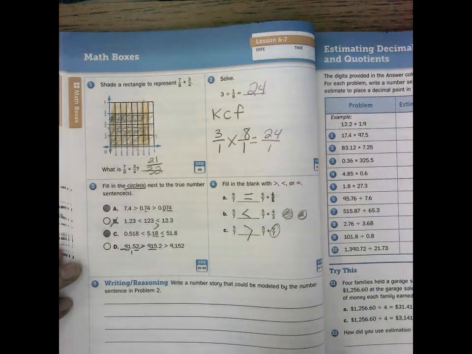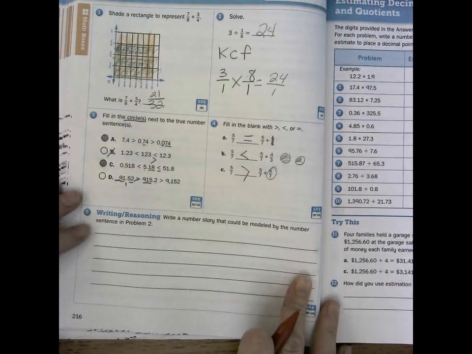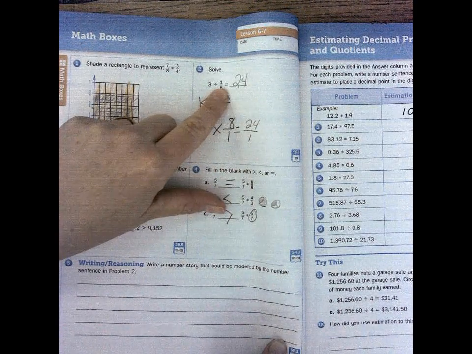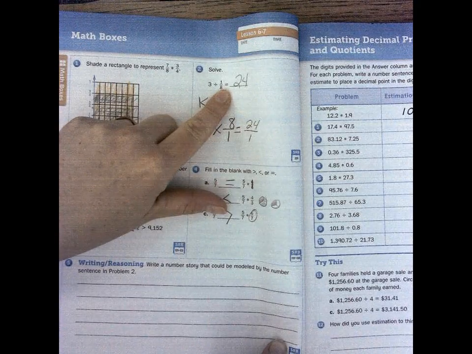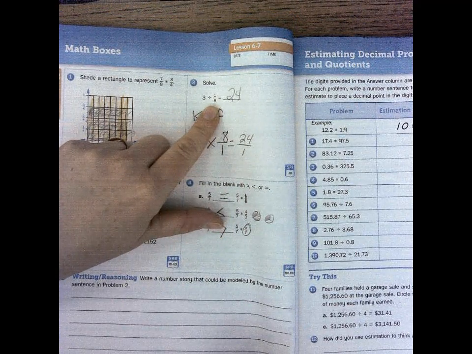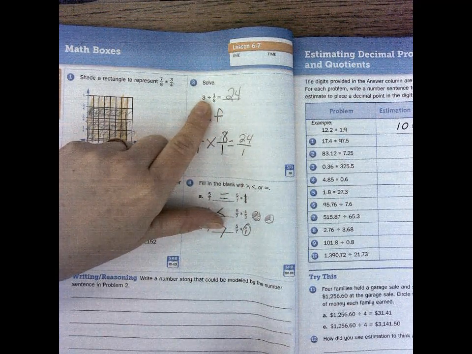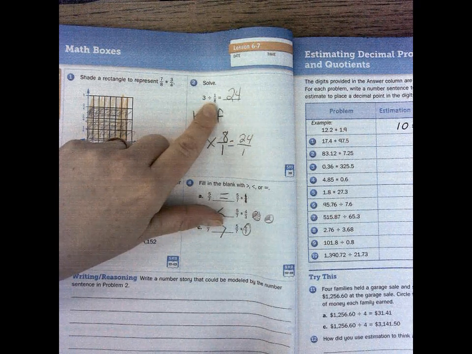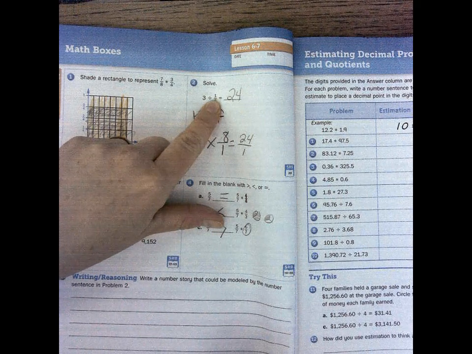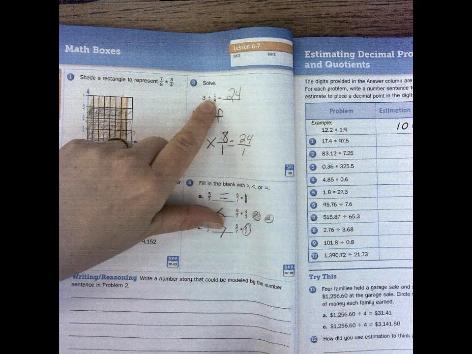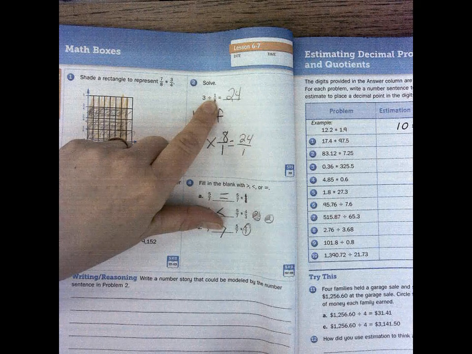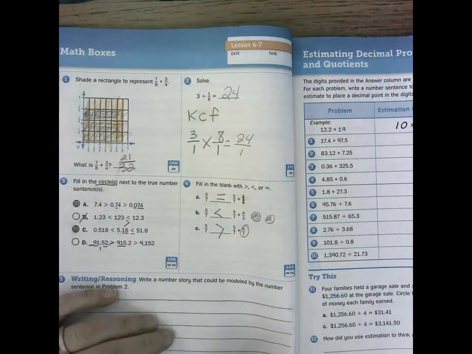Number 5 says to write a number story that could be modeled by the number sentence in problem 2. I have 3 things that I'm splitting them into how many pieces? Or I have, not 3 things. How many pieces do I have here? I have 3 something and I'm splitting them how many times? So think about that. I have 3 1/8 pieces and I'm sharing them 3 times. How many pieces will I have all together?